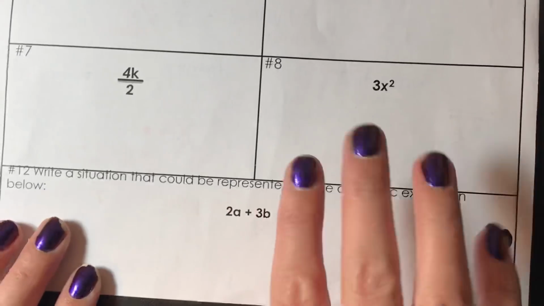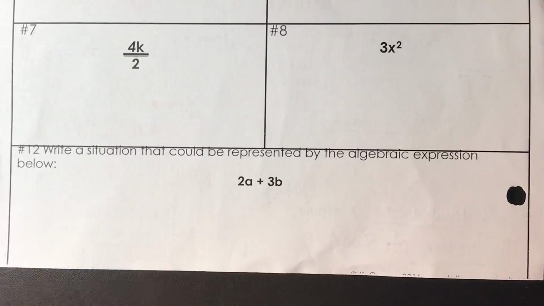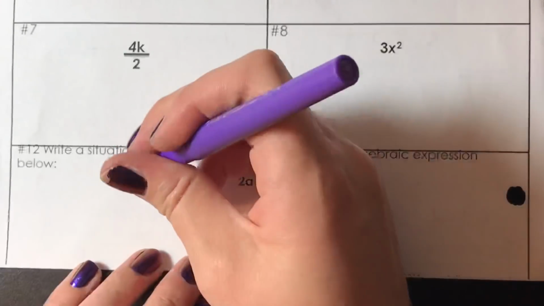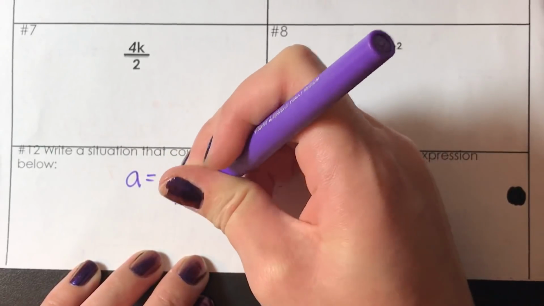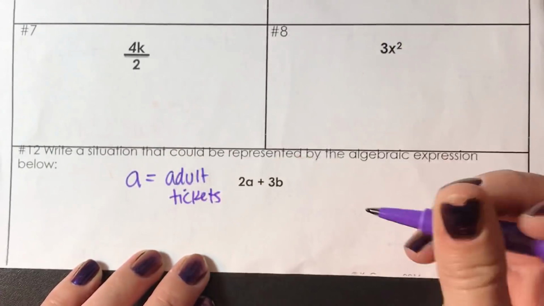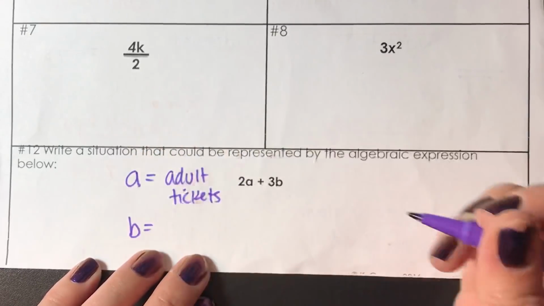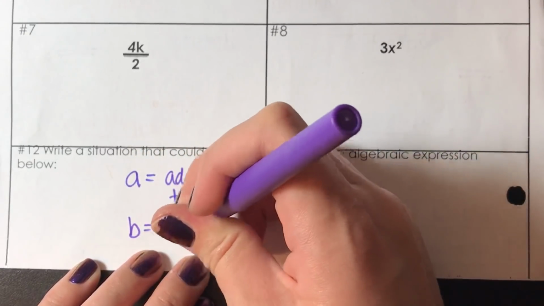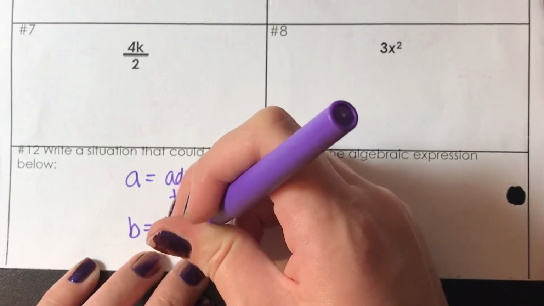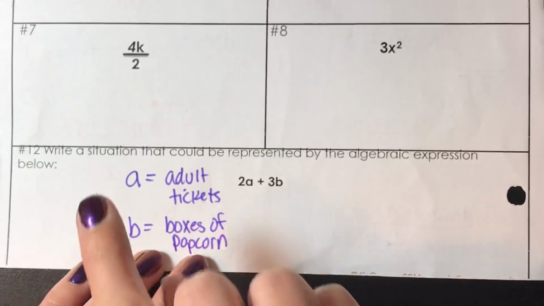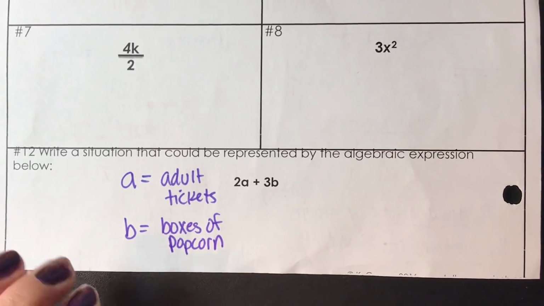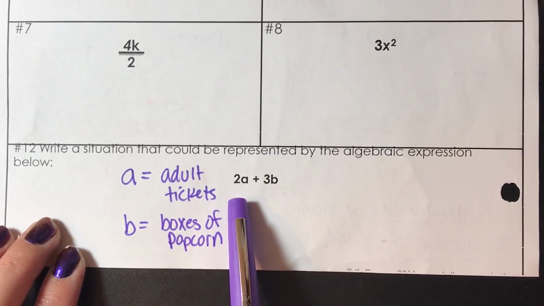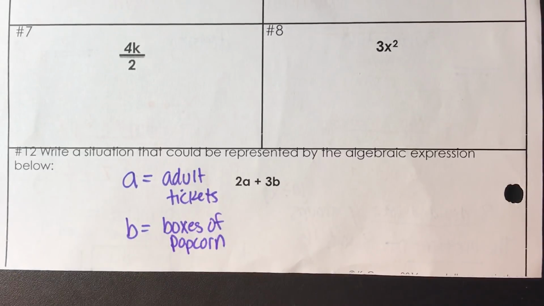Actually, let me work on this one with you. So let's think. Let's say A is adult tickets, kind of going off of an example we had earlier, and B are boxes of popcorn. See how adult tickets goes with A and box of popcorn goes with B. So thinking about this, how many adult tickets do I have? 2.